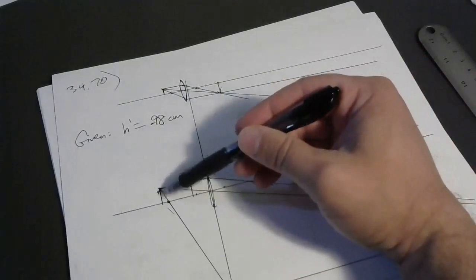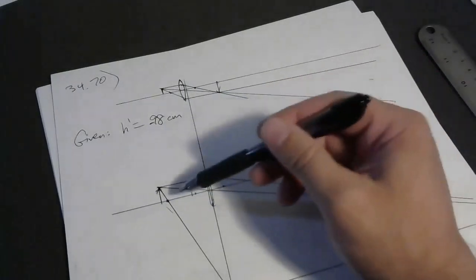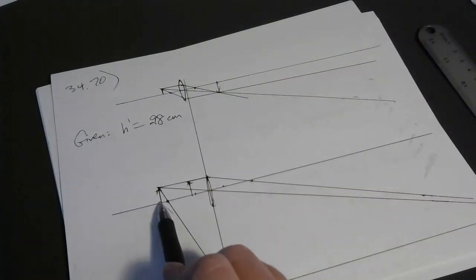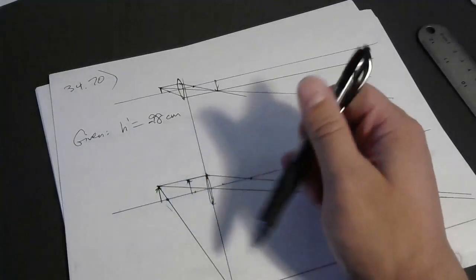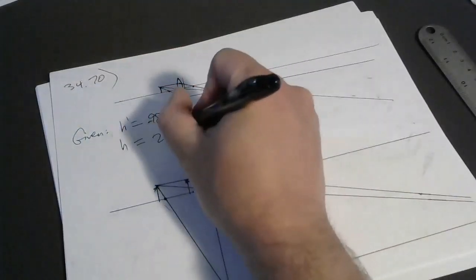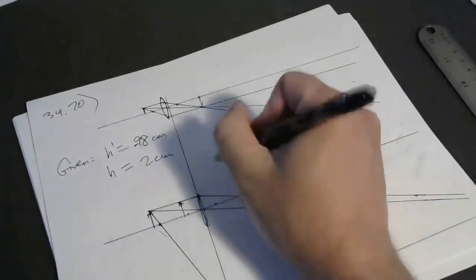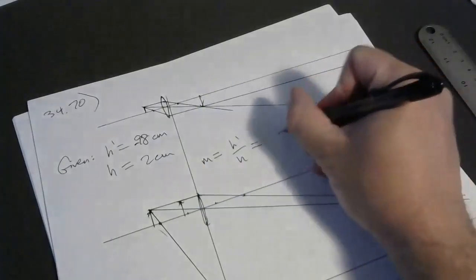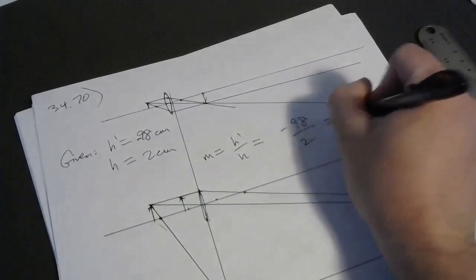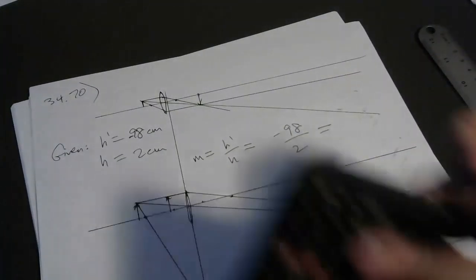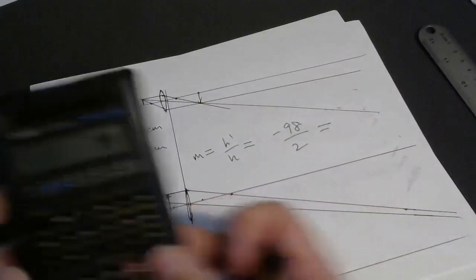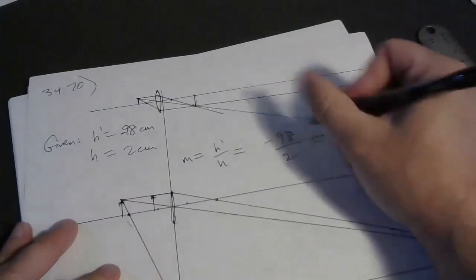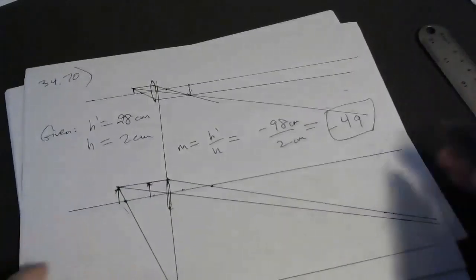And the slide itself, with the image that it's producing, or excuse me, I'm making the word image do double duty. The picture on this movie slide, the picture is 2 centimeters high. So the object height is 2 centimeters. And that immediately tells us that the magnification is negative 98 over 2. Let's see, 45 plus, what is that, 49? I'm embarrassed that I have to check, but just to be sure. Okay, that's a magnification of negative 49. It's dimensionless because it's centimeters over centimeters.